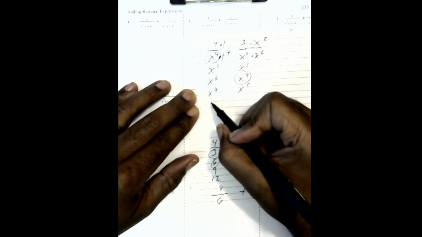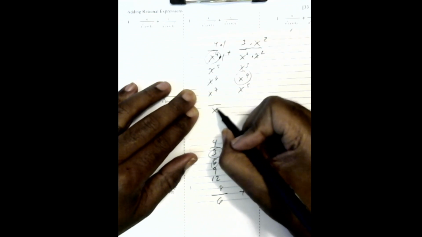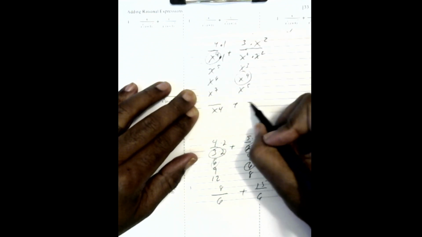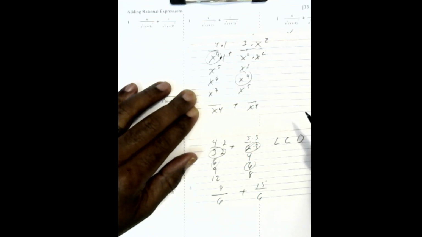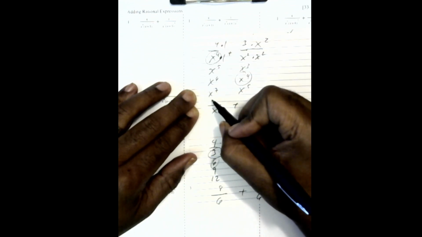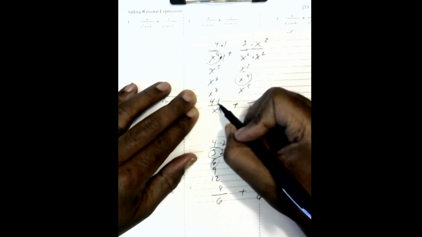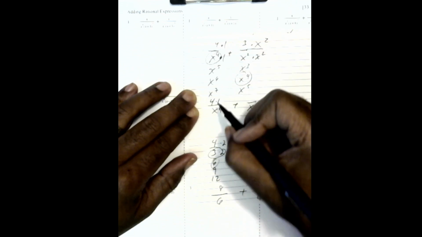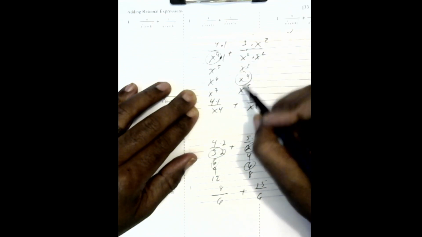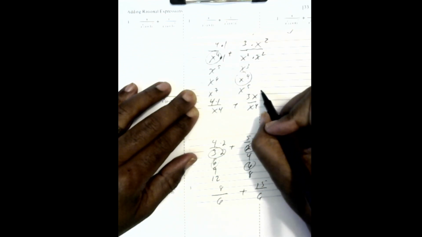And now we get our new denominator of x to the 4th here plus x to the 4th there. That's x to the 4th. And this times this is x to the 4th. Same denominator. Now what's new on top is a 4 times a 1, which is 4. And on top here you have a 3x squared.